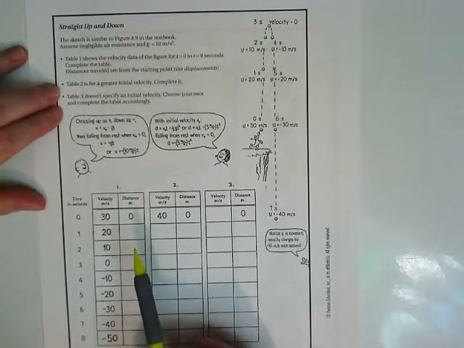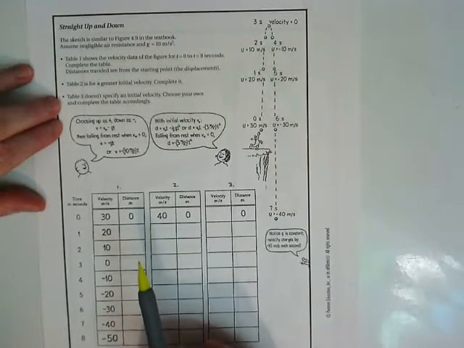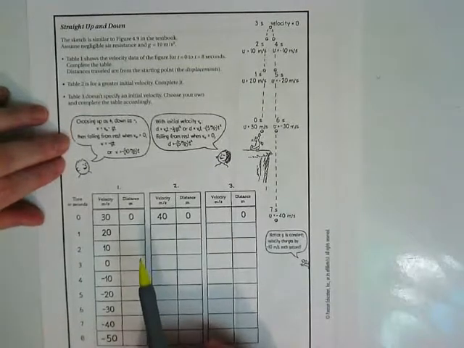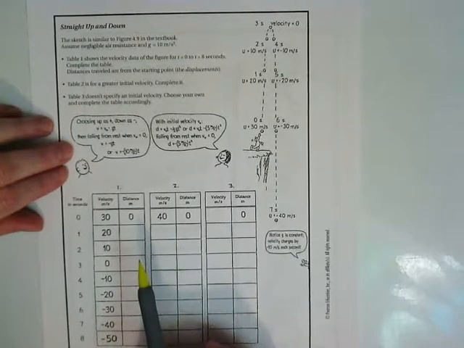Table 2 is for the greater initial velocity. Complete it. Table 3 doesn't specify an initial velocity. Choose your own and complete the table accordingly. Choosing up as plus and down as negative, v equals v0 minus gt, then falling from rest, v0 equals 0. V equals negative gt.